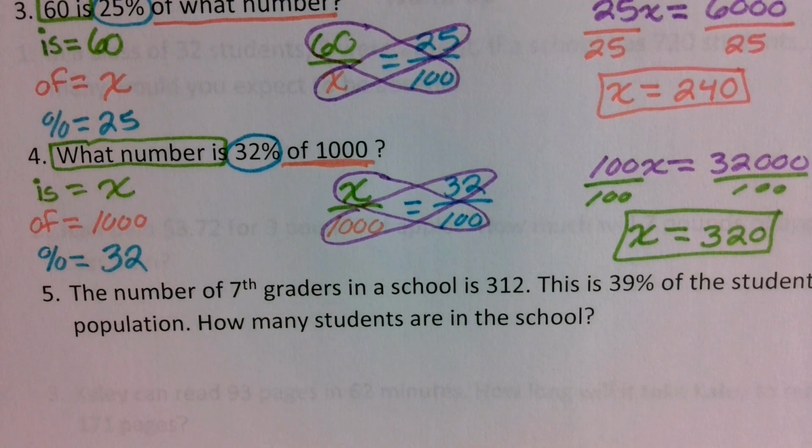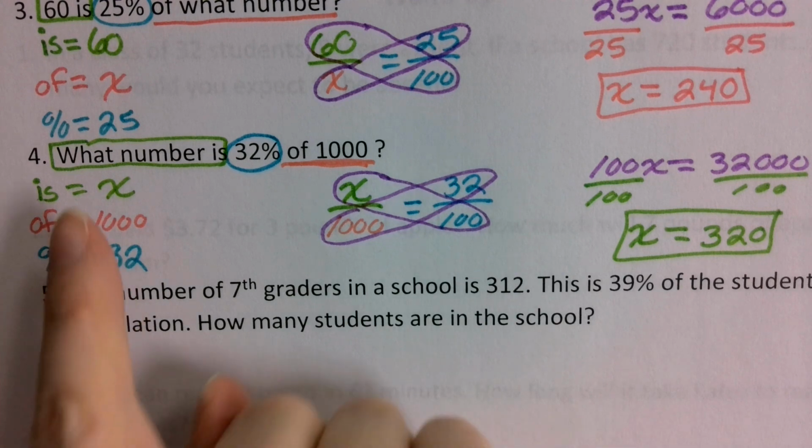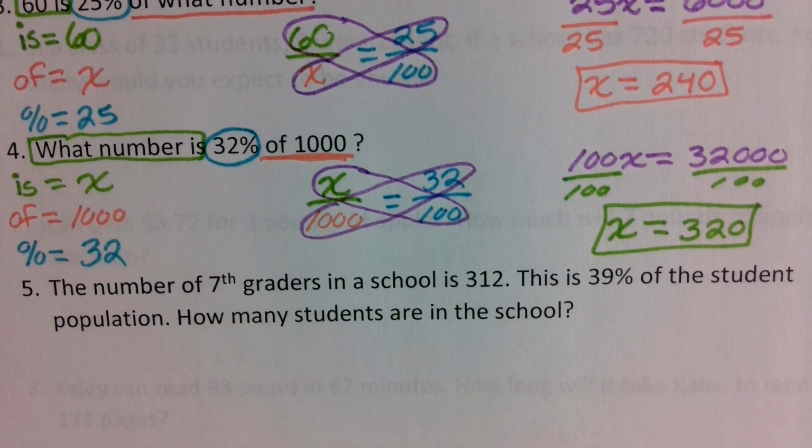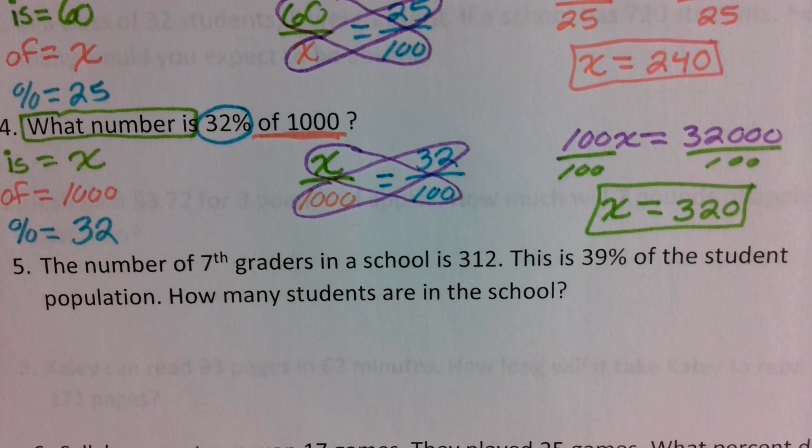Now, like I said before, not every one of your values is going to be a simple statement. Sometimes it's going to be a part, which is your is, or a whole, which is your of. So you have to read through these word problems and figure out, okay, the information that's being given to me, is this part of the problem or is this the whole of the problem? So you have to sometimes use a little bit of logical thinking.